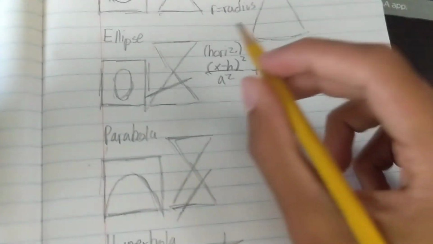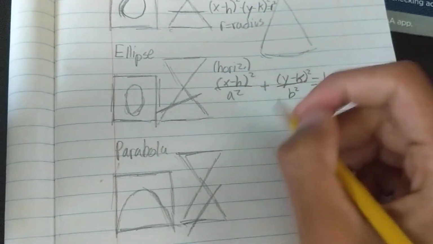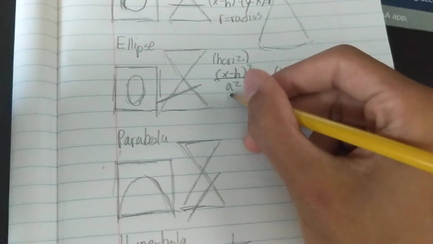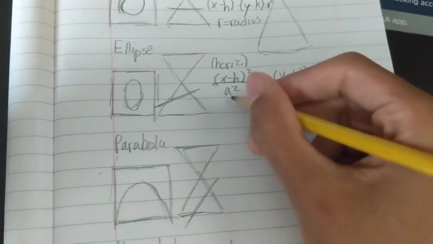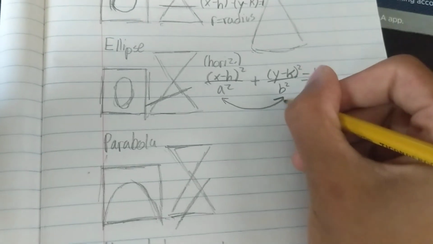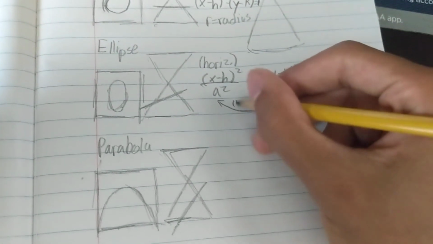Now in order to have it for the vertical major axis, you just switch these two around. So we'll indicate that with a couple of arrows. We're saying we'll switch these around.